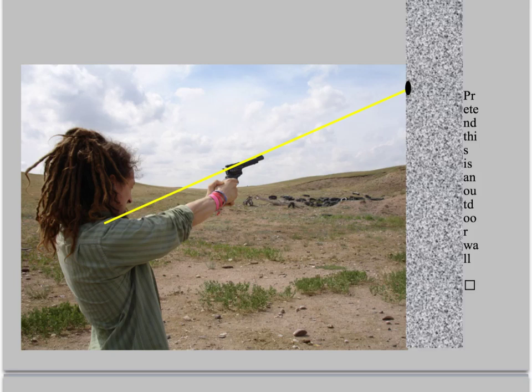I've put in a nice outdoor wall. I'm not sure why that outdoor wall is there, but it's there. And we have our bullet hole up here. And we know that the shooter's bullet left the gun. And remember, we have that nice angle going from the bullet to the gun to the shoulder.